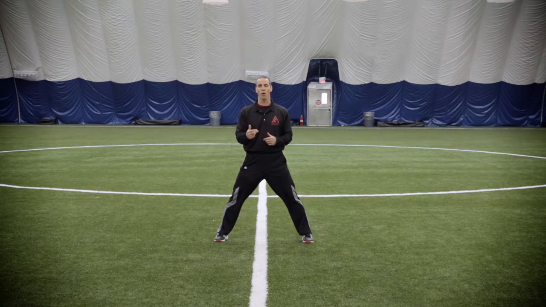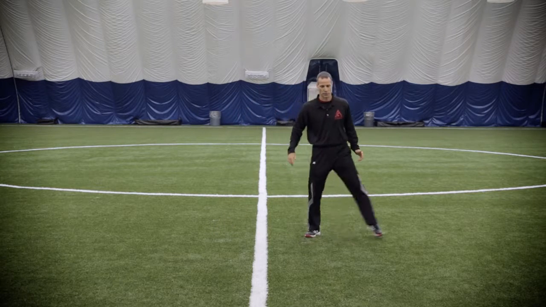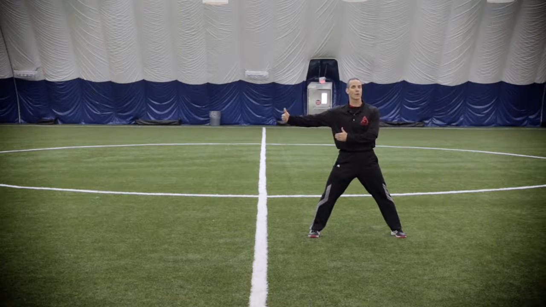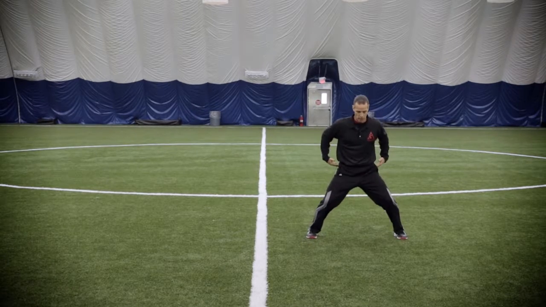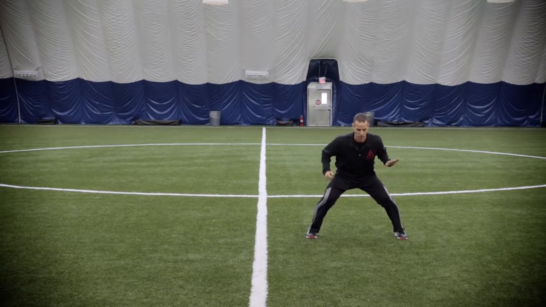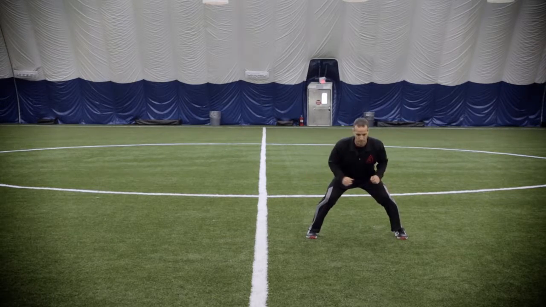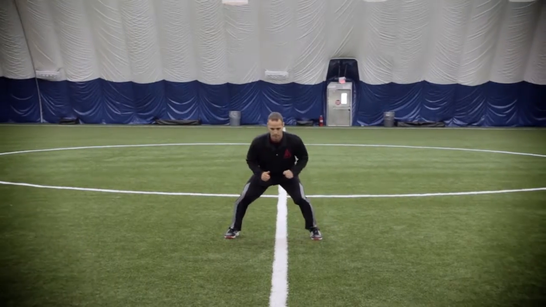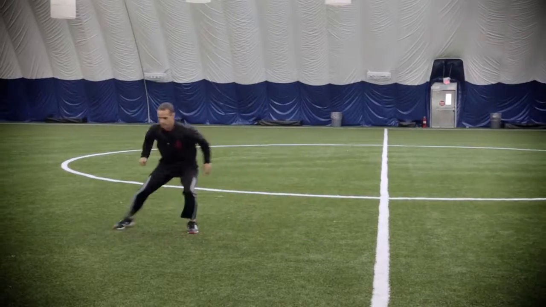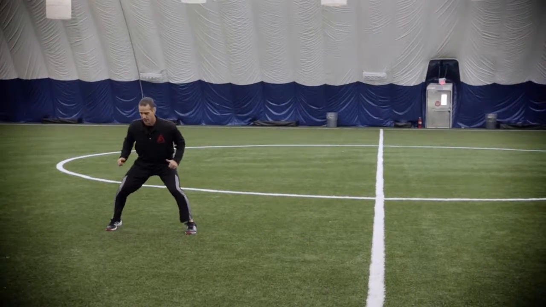Here's progression number 1. We're going to do a lateral shuffle with 1 push off, 1 step, and then stop, and then we repeat it. So I'm just going to move to the left a little bit here, and I'm going to do a couple going to my right. So I load, lock in, good position, push with my left, clear with my right. Same thing going back to the left.